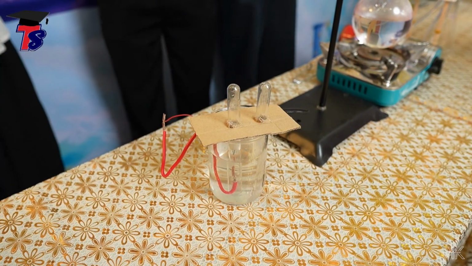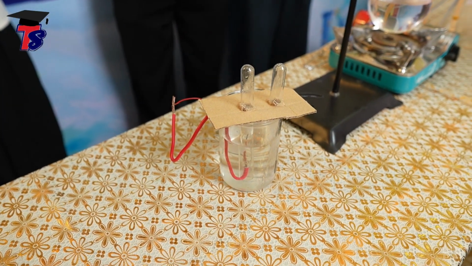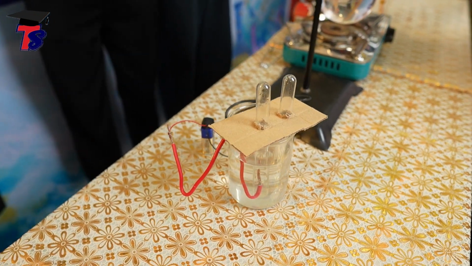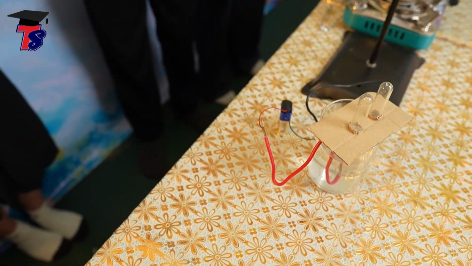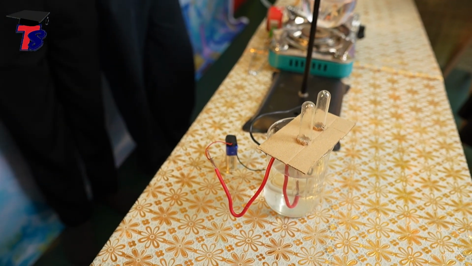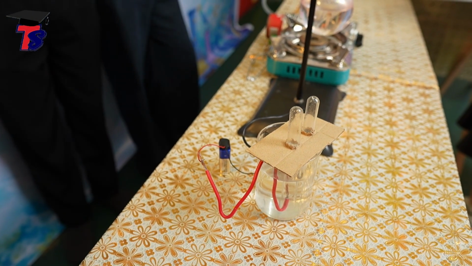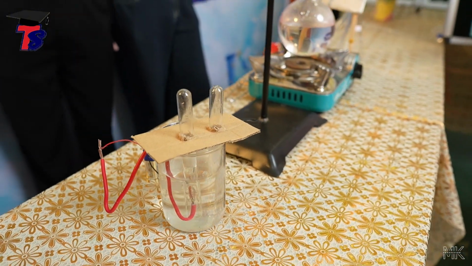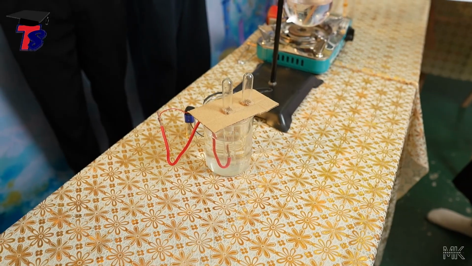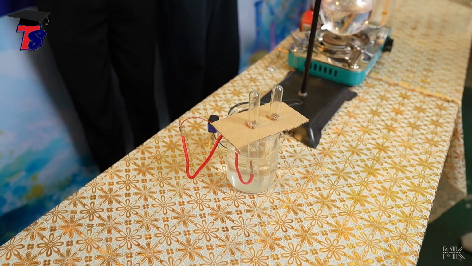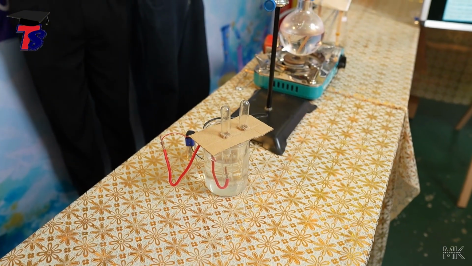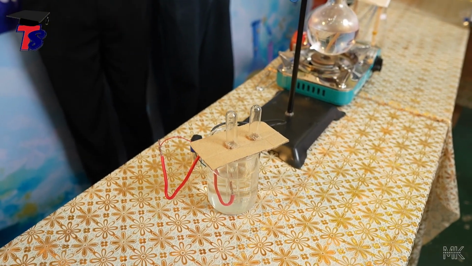As you can see here, this is electrolysis. The wires are connected to a 9-volt battery, and the solution in the beaker is sodium chloride. At the black wire, the cathode, hydrogen gas is produced, and you can see a lot of bubbles there, while the other electrode produces fewer bubbles.